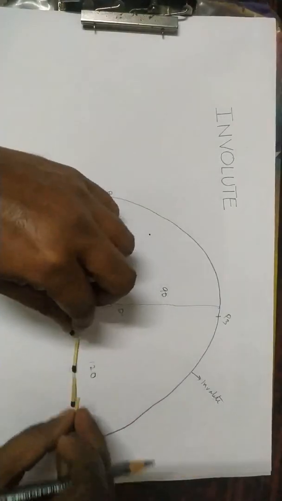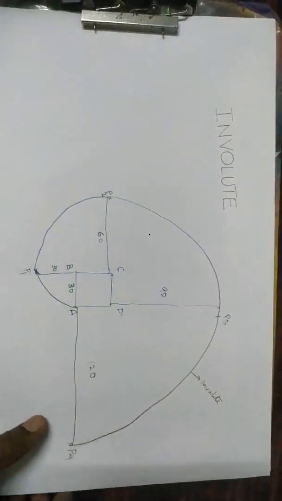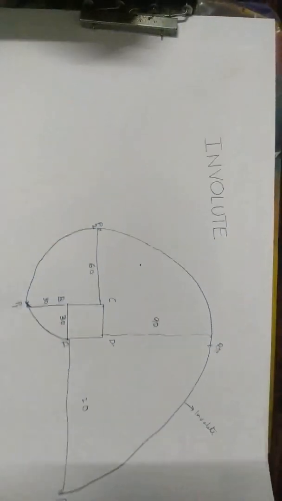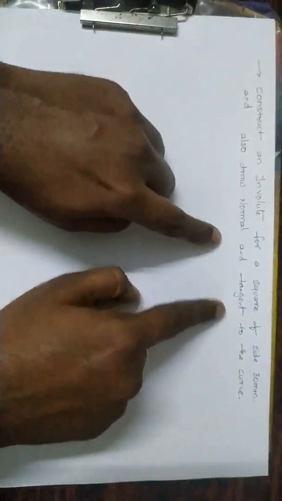Okay, now let us come to the drawing part. Now, how to draw this one? See here. Construct an involute for a square of side 30 mm and also draw normal and tangent to the curve. He is asking. Practically, what to do here?